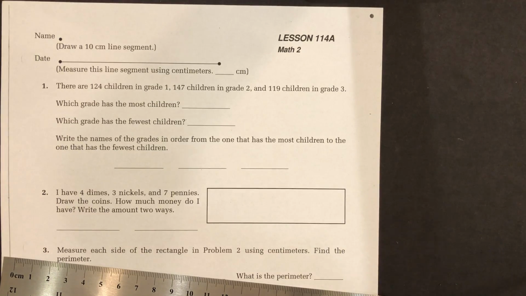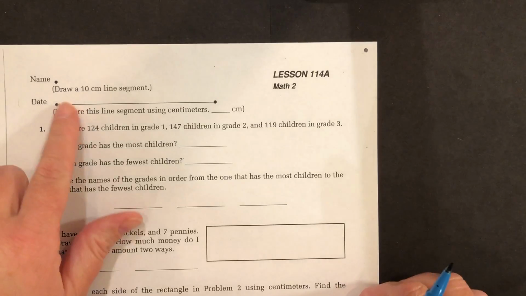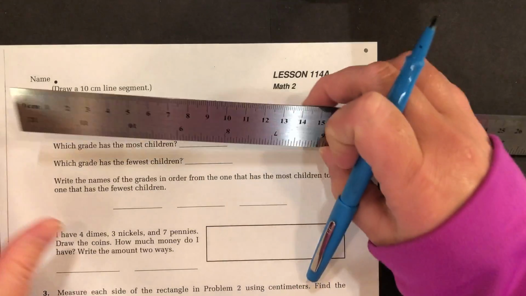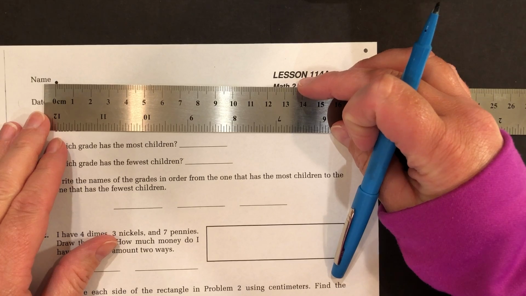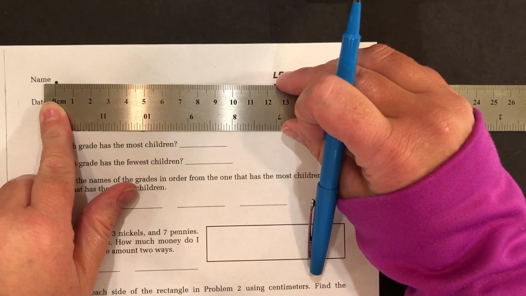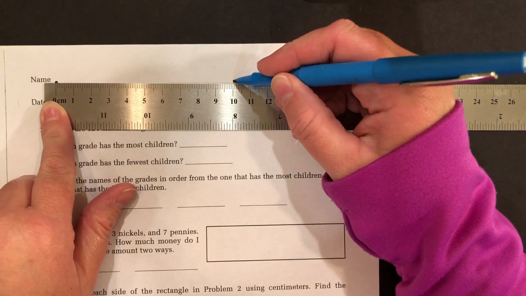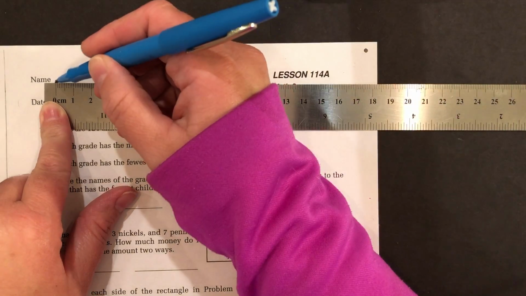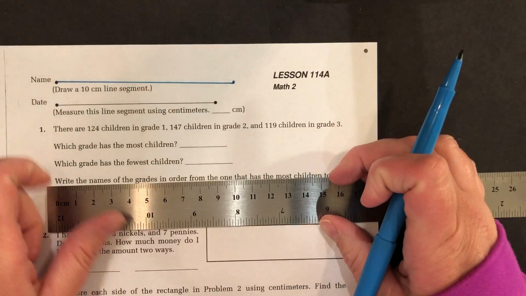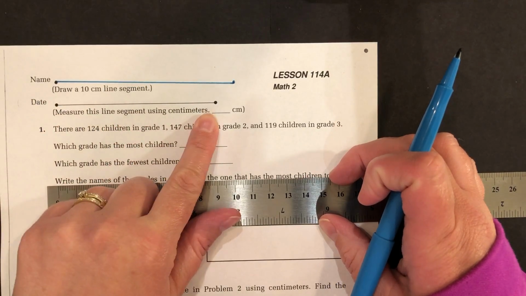Okay, we're on lesson 114. First direction says draw a 10-centimeter line segment. So line the first measuring line up with your dot, and 10 centimeters is all the way out here. Connect. There you go. Measure this line segment using centimeters.